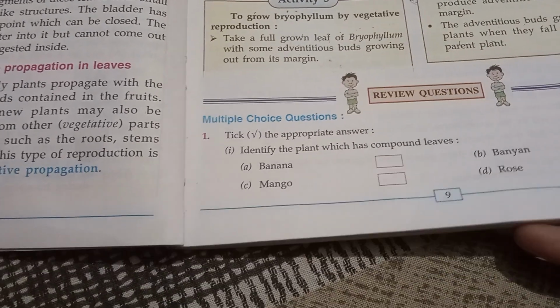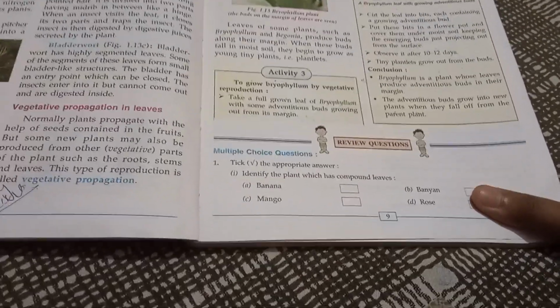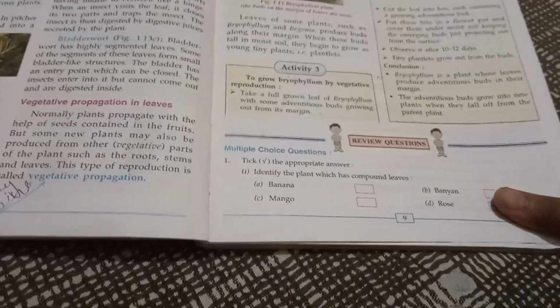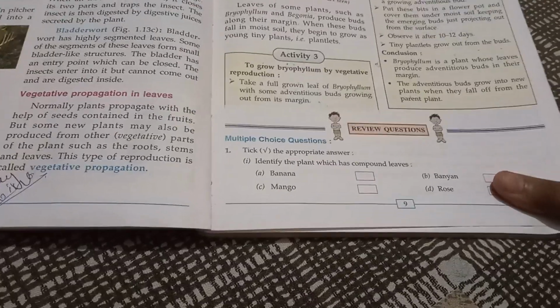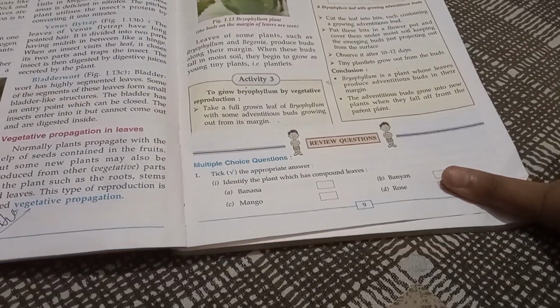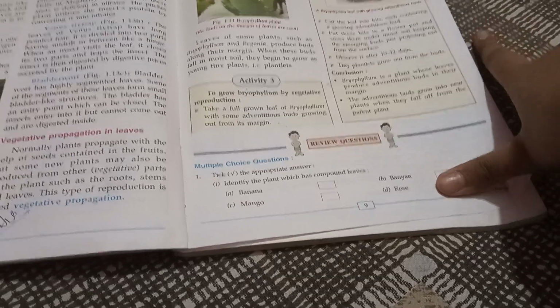Here I have hidden the answers. You have only 10 seconds to answer this question, and in 10 seconds I will reveal the answer. 10, 9, 8, 7, 6, 5, 4, 3, 2, 1.